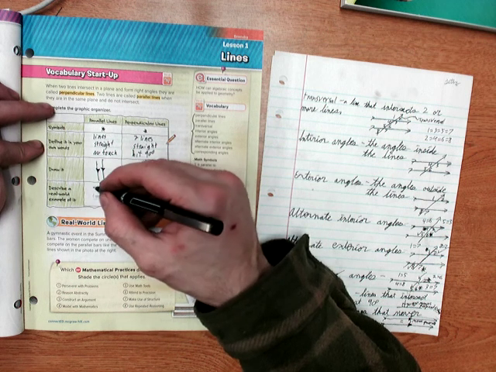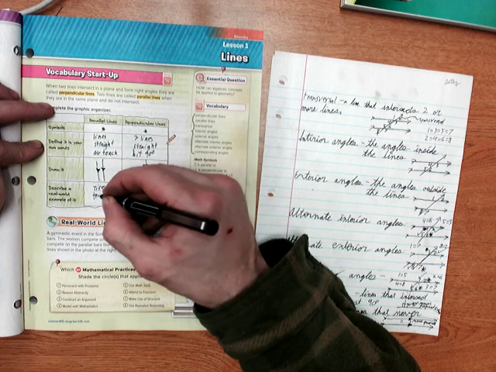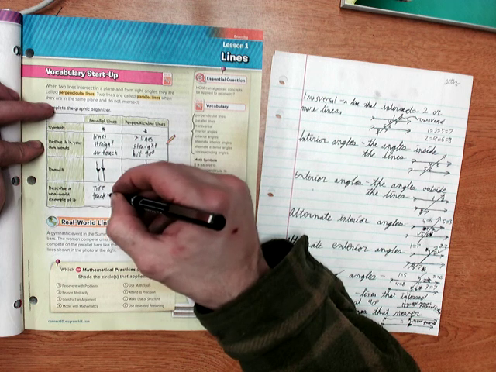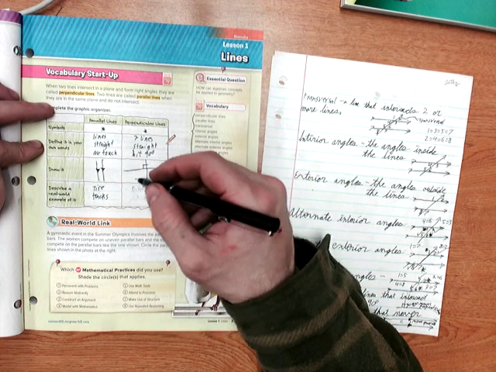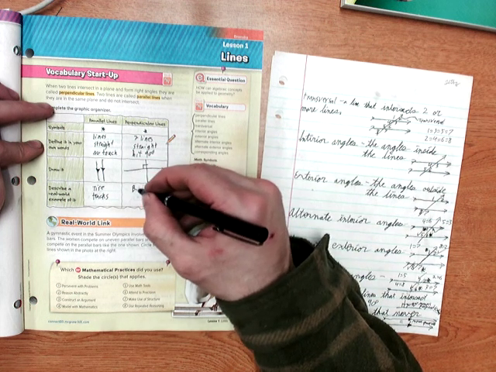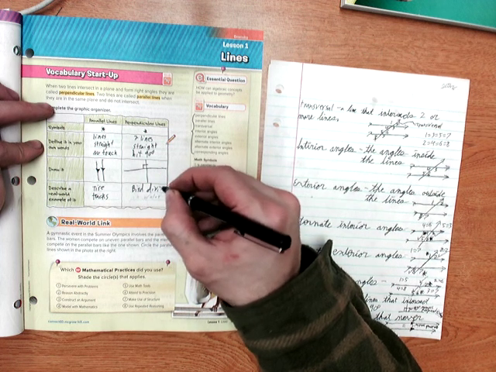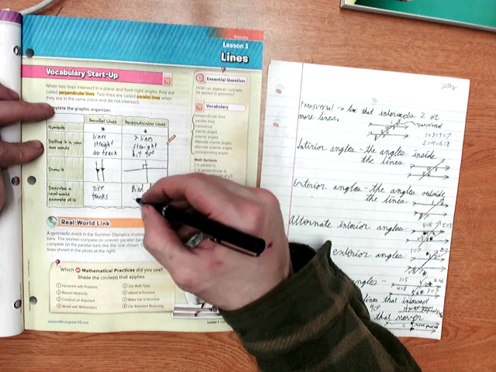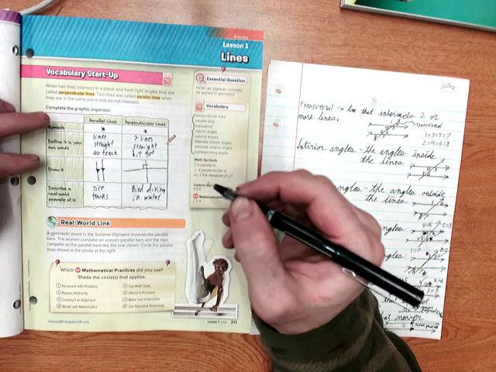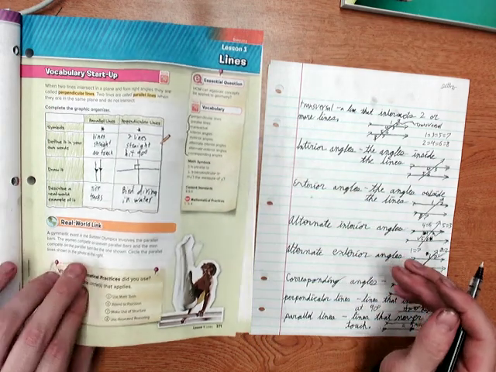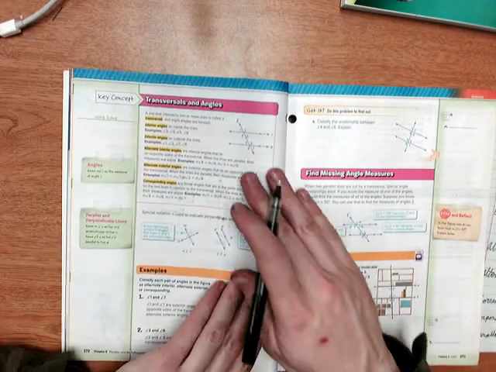Real world example of it for parallel: tire tracks. They'll go forever. They will never intersect. And then for perpendicular, a bird diving straight into the water. You can use your own examples if you want. These are just examples. Moving along. Over to here.